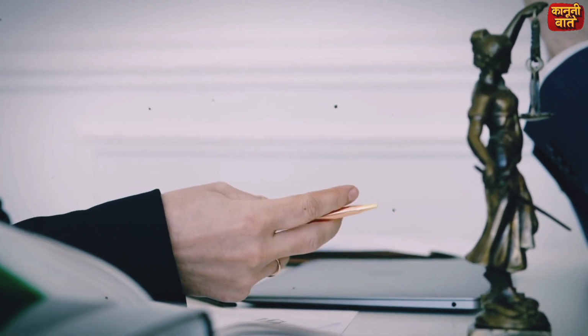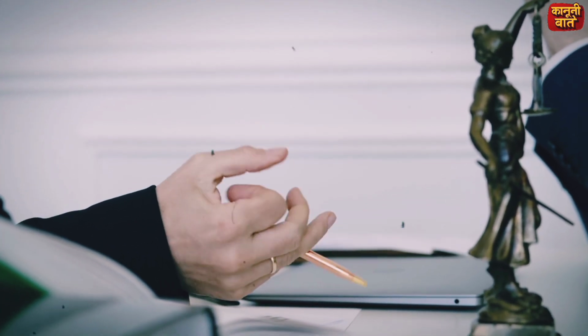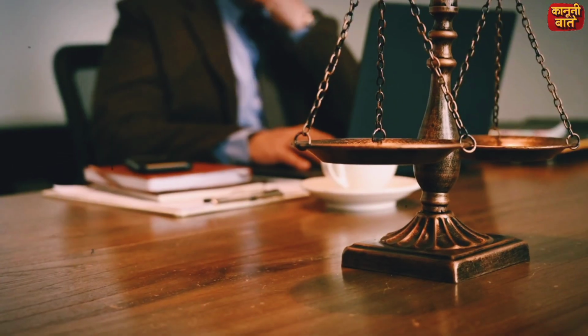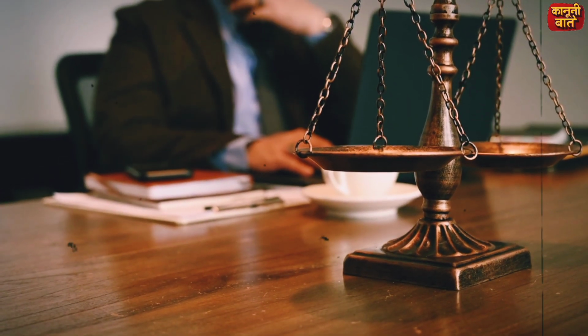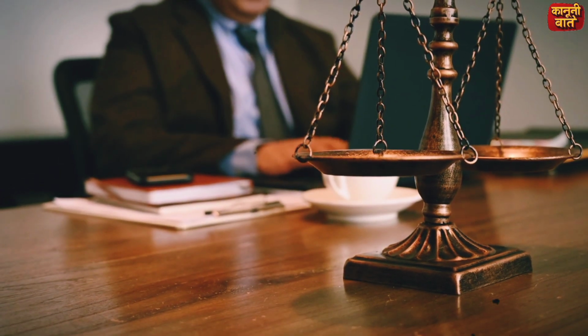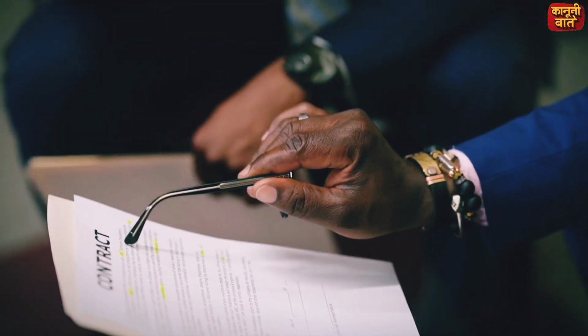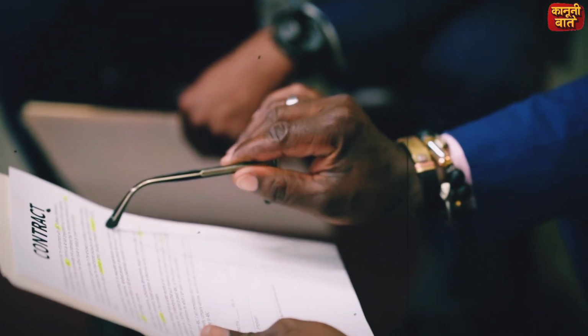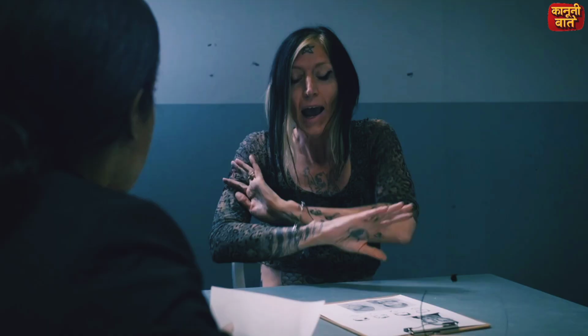Step 10. Evidence stage. This is the decisive phase. 1. Submit original and copies of documents. 2. Witnesses give statements and undergo cross-examination. 3. The court may appoint a commissioner for site inspection or reports. 4. Both sides present arguments and issues are framed for judgment.